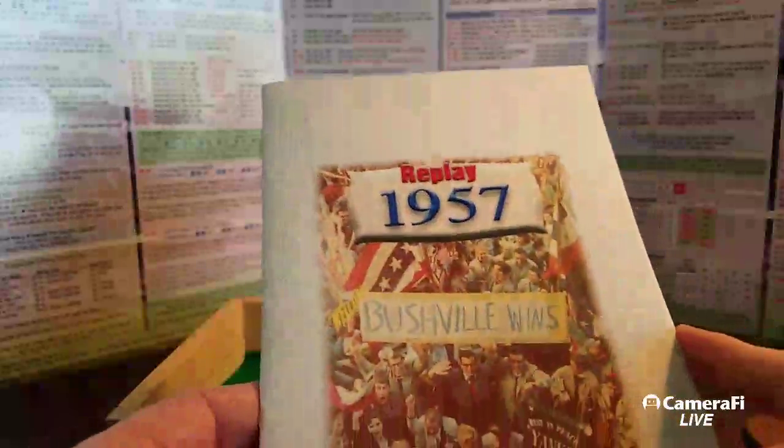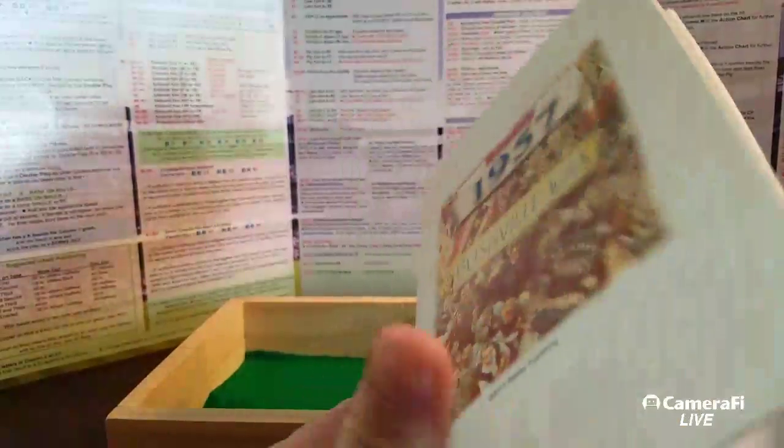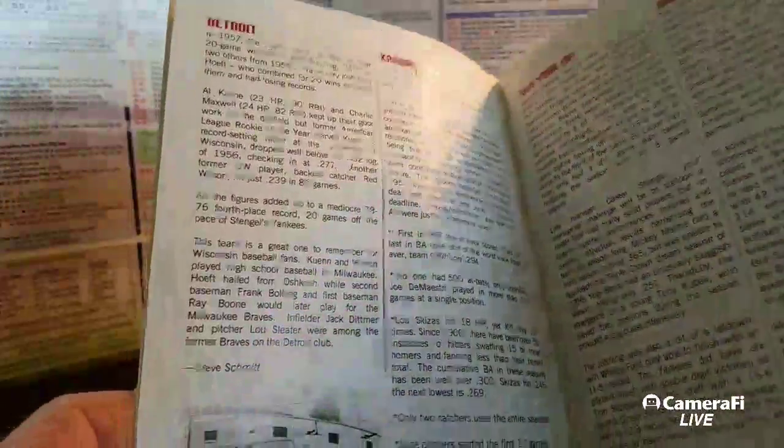When you buy the season, it comes with a book, and they have little write-ups from each of the teams. These are from actual Replay players, and they have their own little write-up in there for each of the teams, and little pictures and whatnot. So that's a pretty neat little thing. They even give you in-season player moves, in case you want to do a full replay.